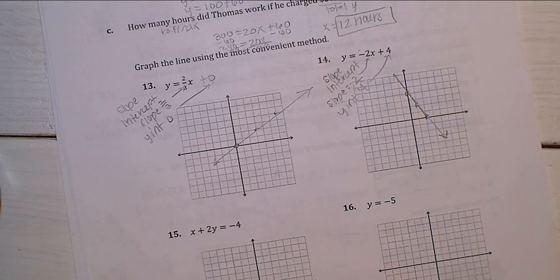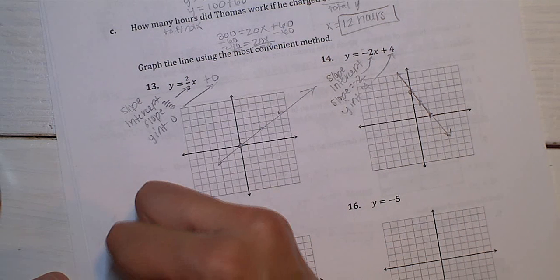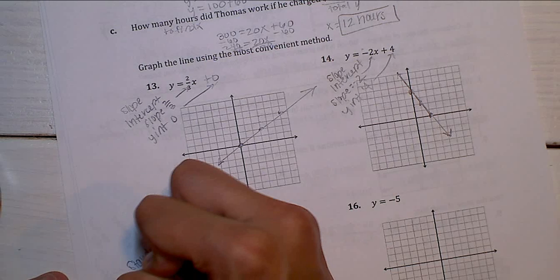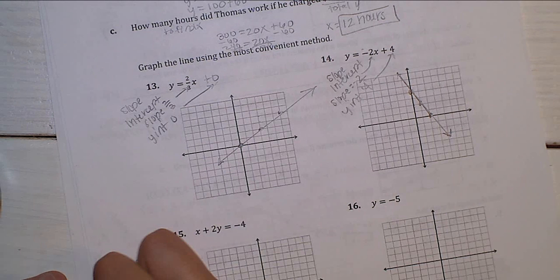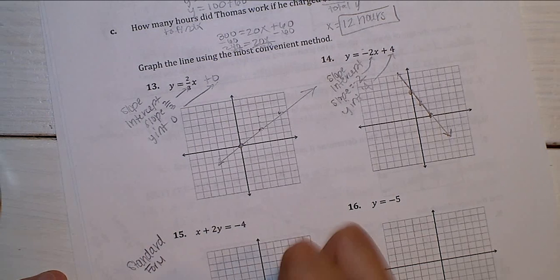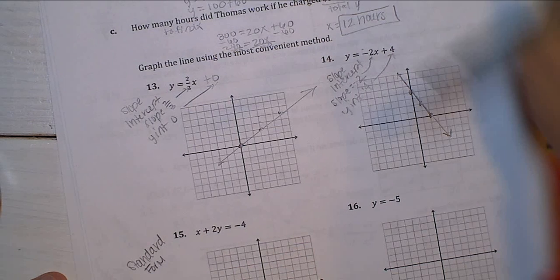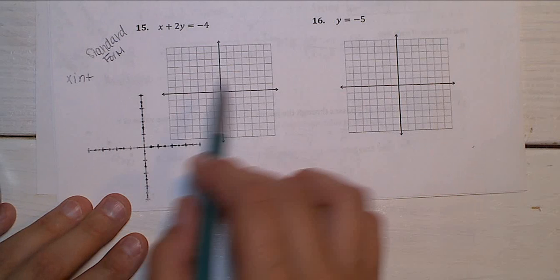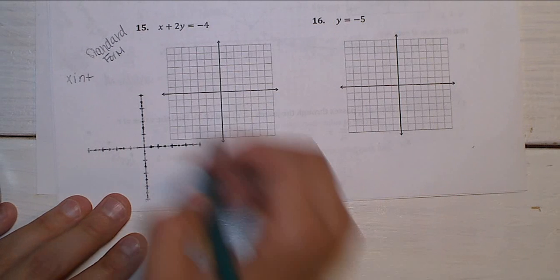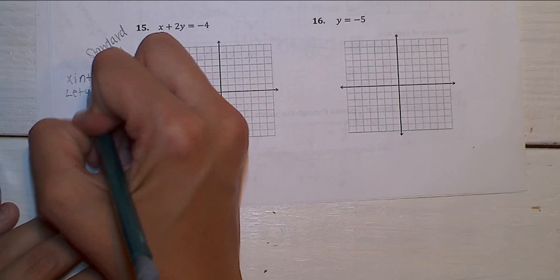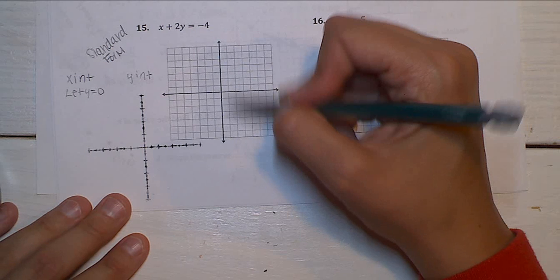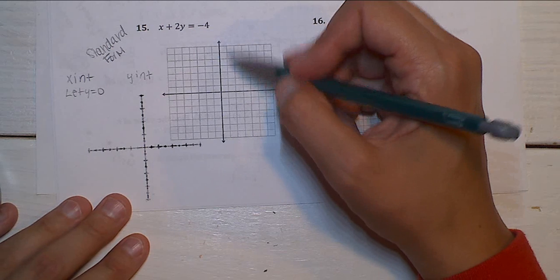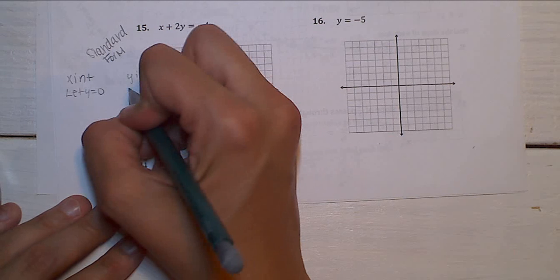This is in standard form. In standard form, we usually find the intercepts. So if I want to find the x-intercept, I'm along the x-axis, which means I haven't moved up or down anything. Y would equal 0. If I want to find the y-intercept, I'm on this vertical axis here, which means I haven't gone right or left any, so x would be 0. So we plug those in and find them.